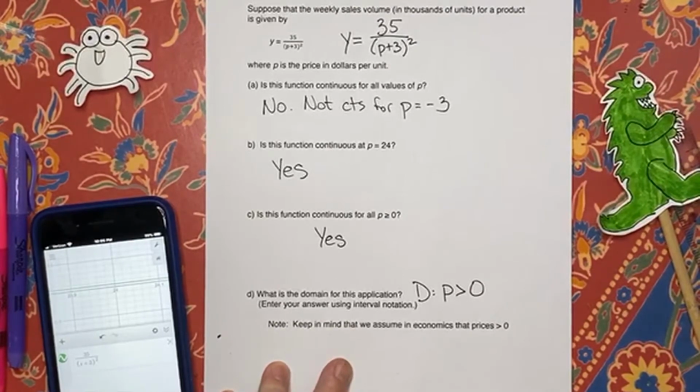Now, between you and me, prices are often 0 because things get given away for free for all sorts of situations. As I'm recording this in November, people are getting ready for Black Friday. You get stuff for free all the time for Black Friday.